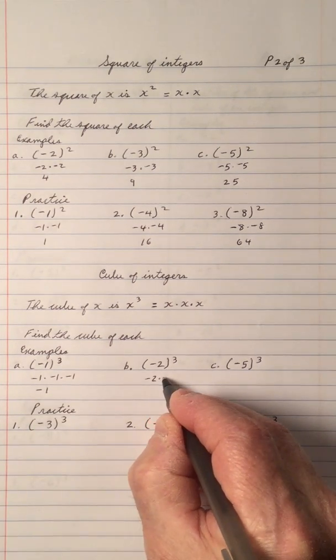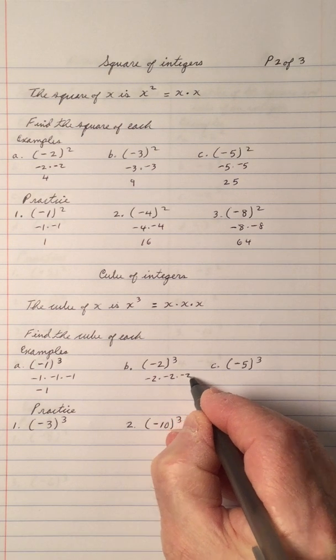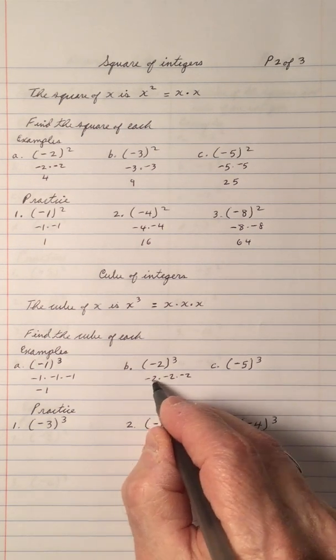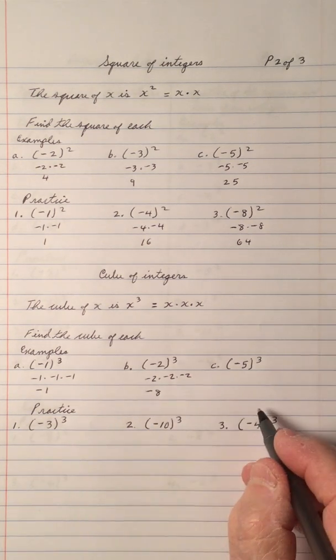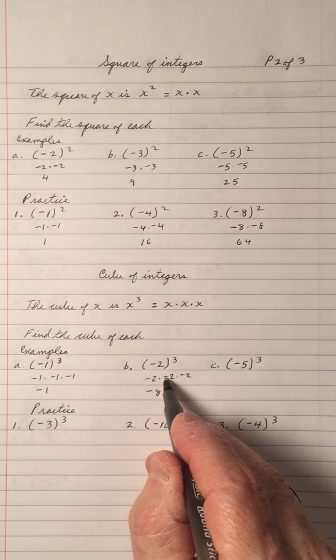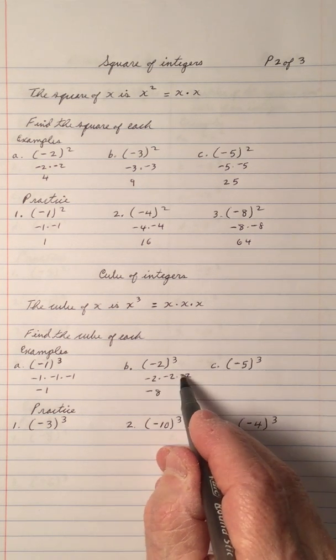Negative 2 cubed is negative 2 times negative 2 times negative 2. And that's 2 times 2 is 4 times 2 is 8. You got an odd number of negatives, so you're going to get a negative. Again, just check. A negative times a negative is a positive, and a positive times a negative is a negative.